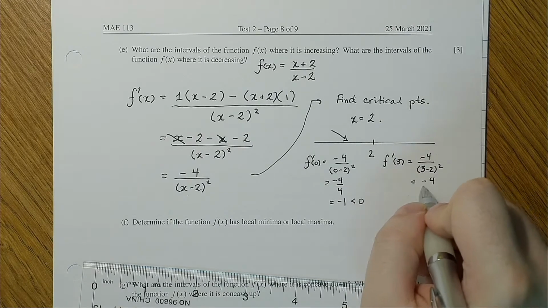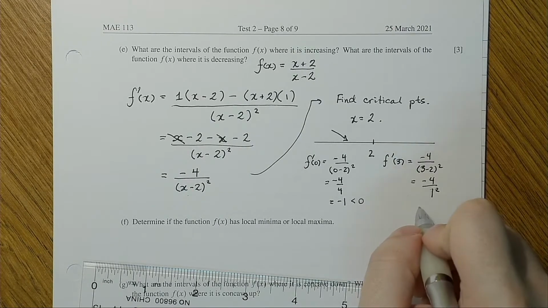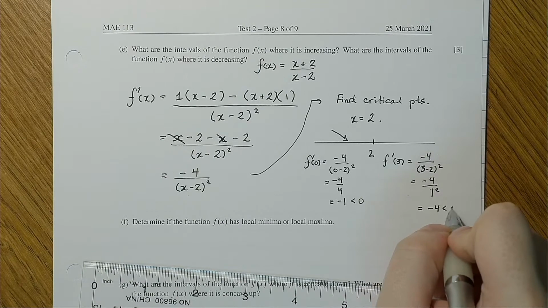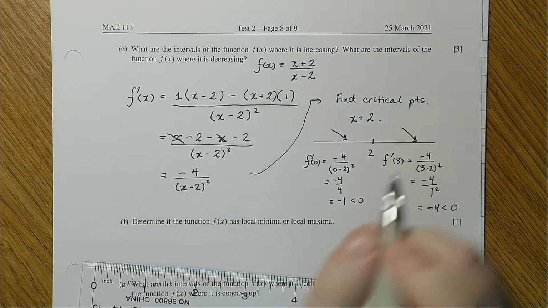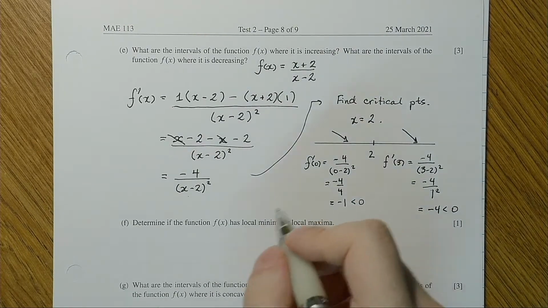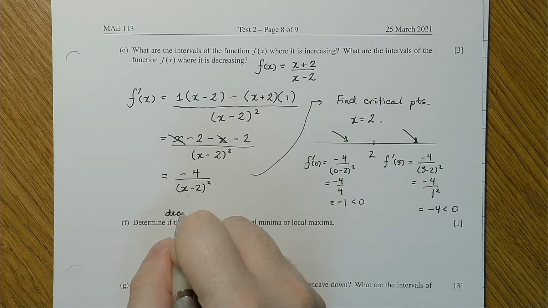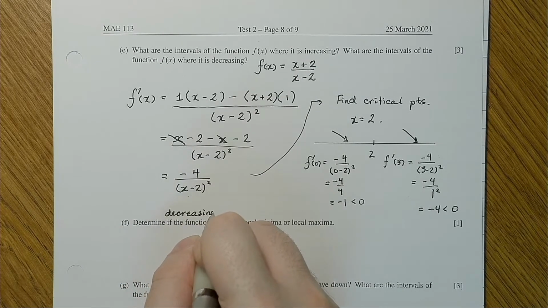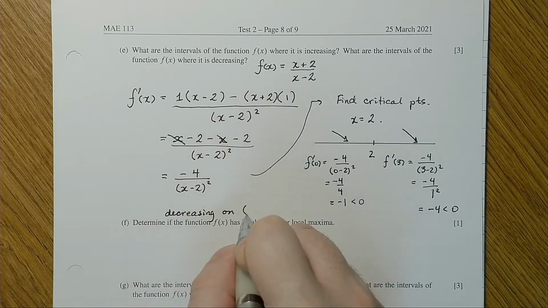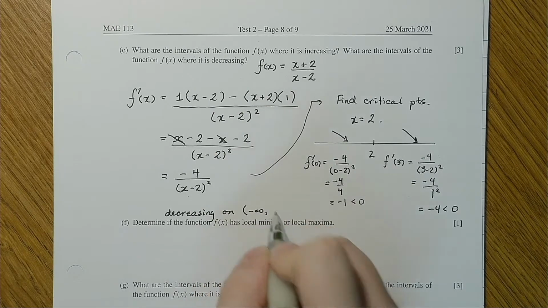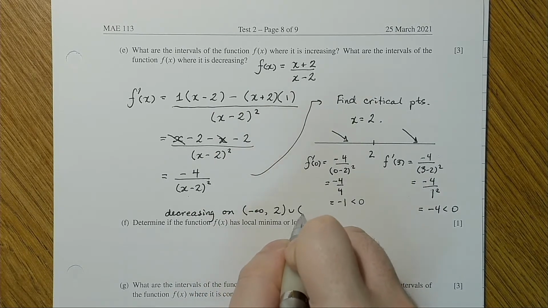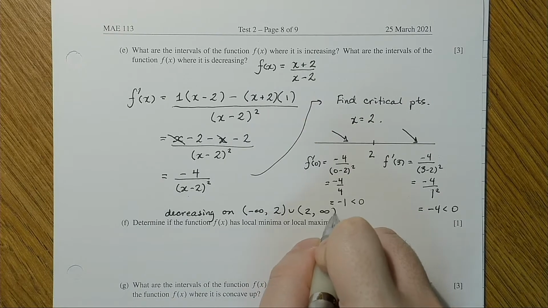And minus 4 over 1 squared, or minus 4, is less than 0, so that means that this is also decreasing. So it's decreasing on negative infinity to 2 union 2 to infinity.